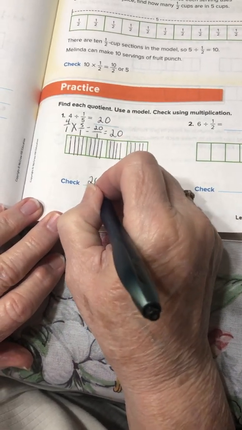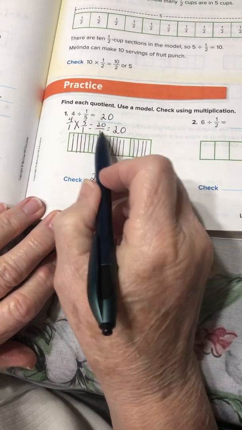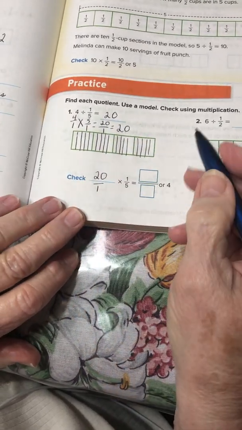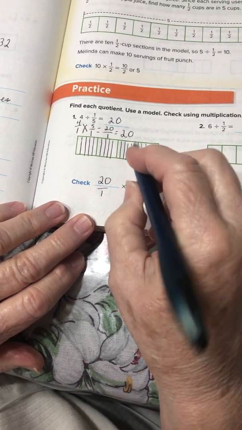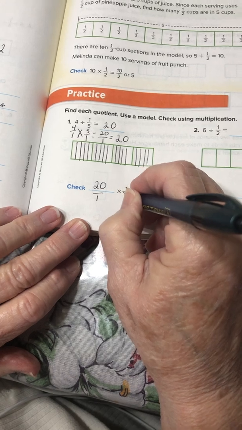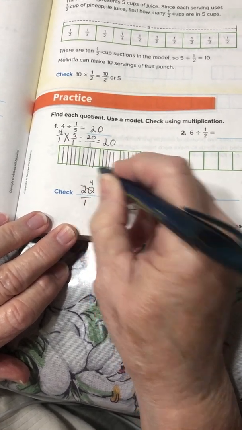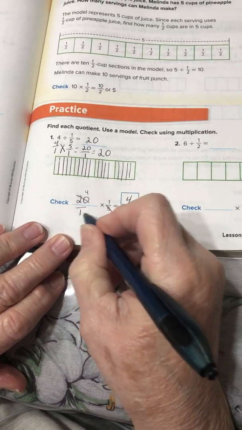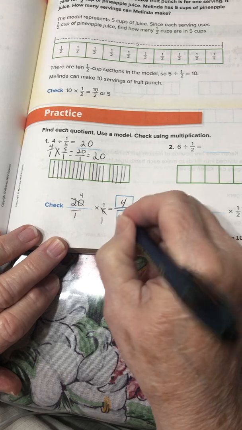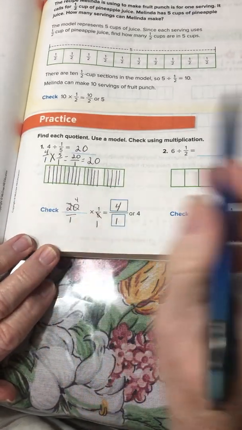We're going to take 20 over 1 times 1/5. We can cancel. 5 is a common factor of 5 and 20, so 5 divided by 5 is 1. 20 divided by 5 is 4. 4 times 1 is 4. 1 times 1 is 1, and 4 over 1 equals 4, and that's what we started with. So we know we're correct.